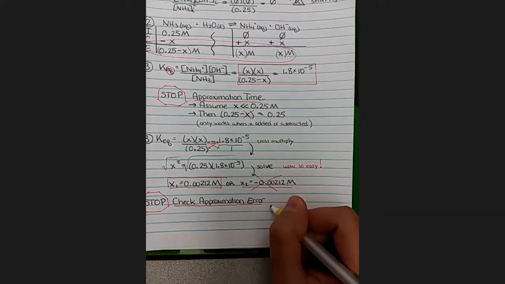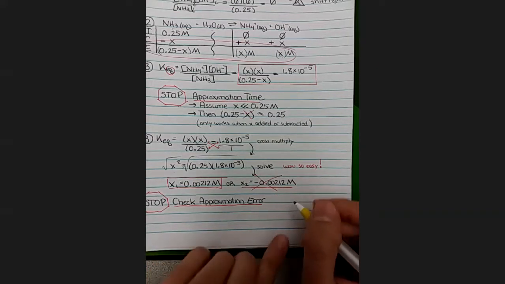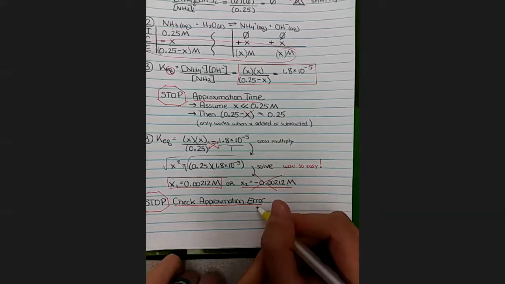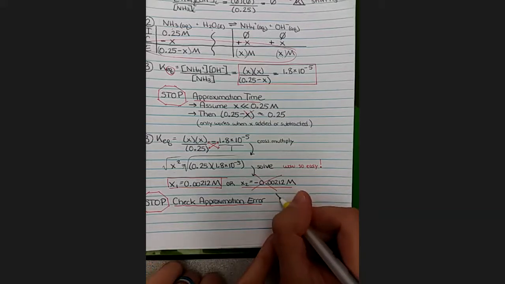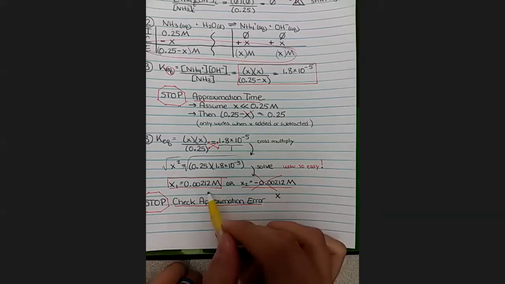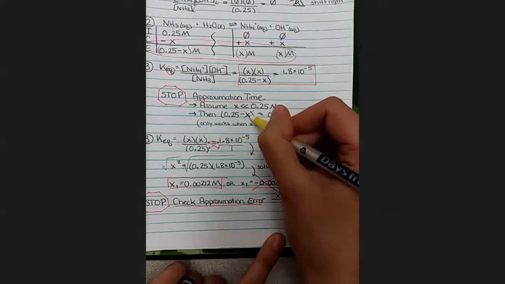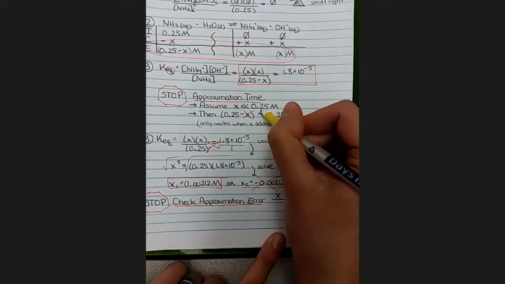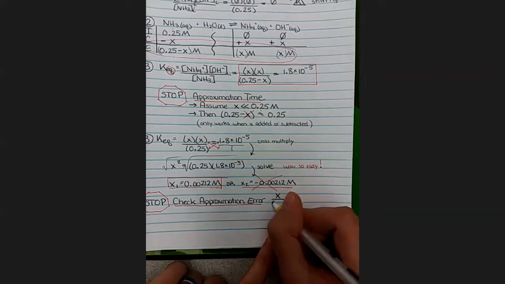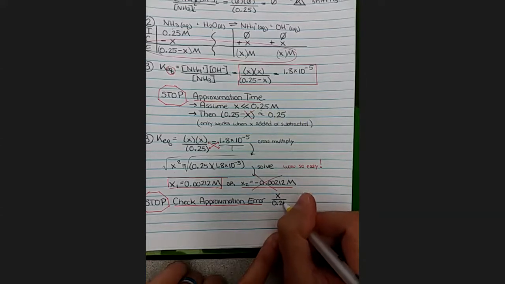And so we're going to be okay with 5% error. We're going to be generous. We're going to say 5% error is not that bad. So the way we're going to check the error is we're going to take the number we found for x that we decided on, and we are going to divide it by the number that we assumed it was way smaller than. So I assumed that my x was way smaller than 0.25.